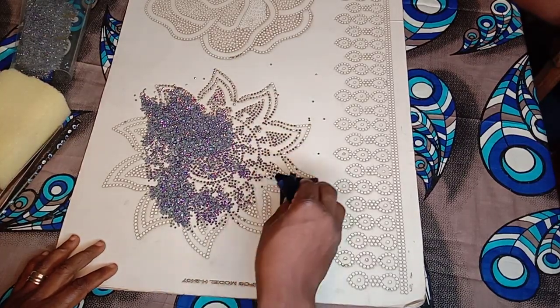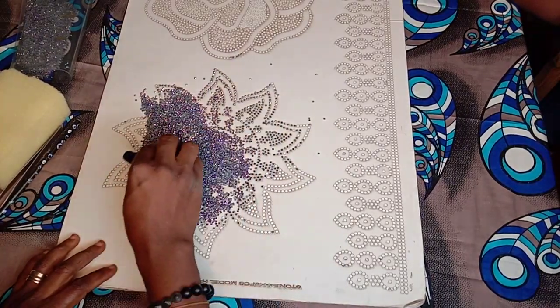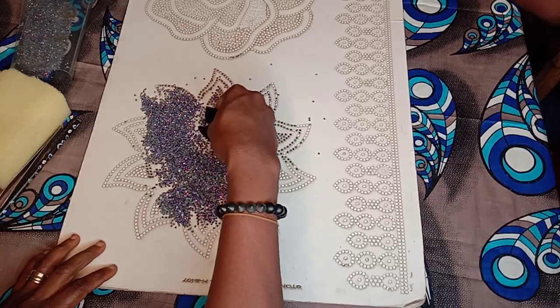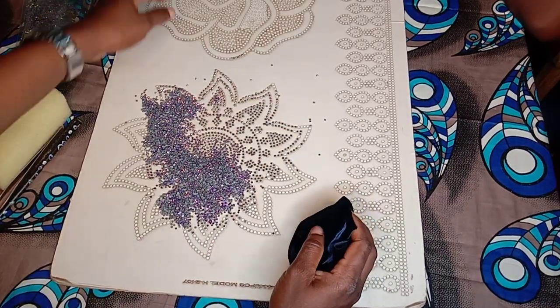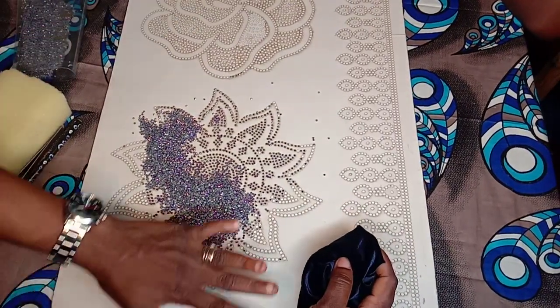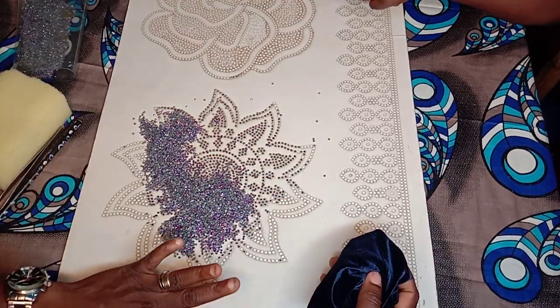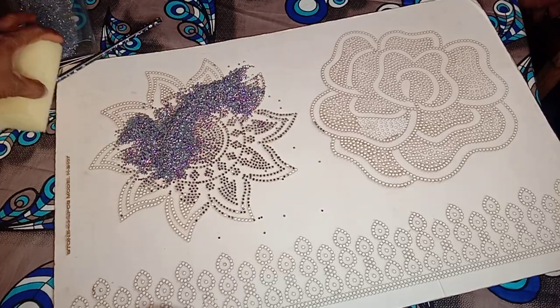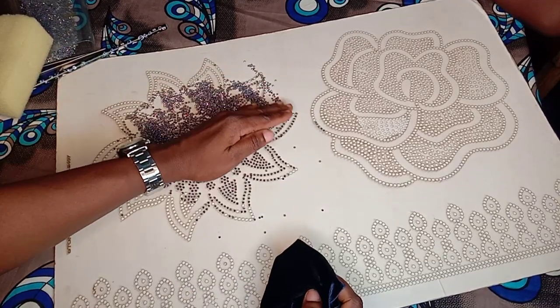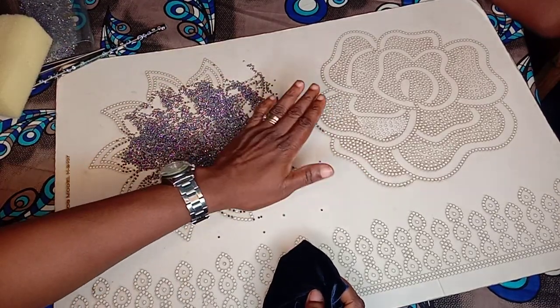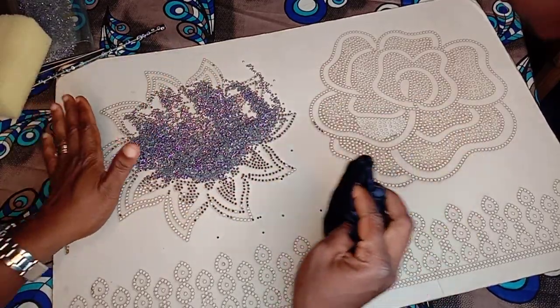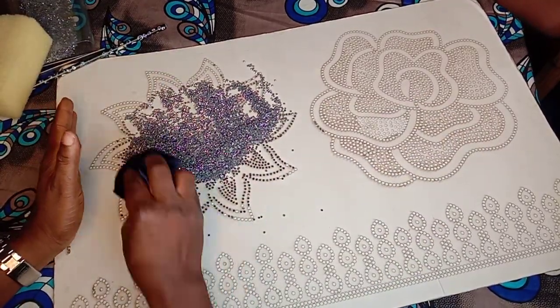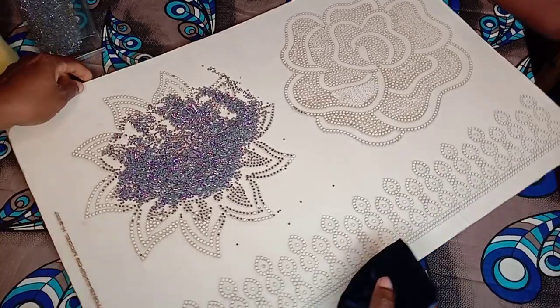So right now, I hope you can see what I'm doing. I'm spreading the stone. Let's assume this is a regular board. Like that's the same design from this tip to the other end. What you need to do is put your stones at the center and you spread out, or you start from this side and you spread evenly like that.